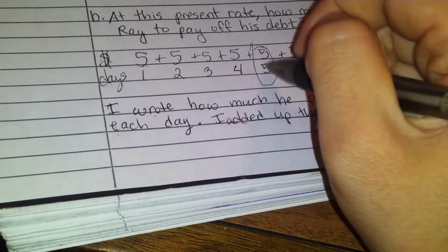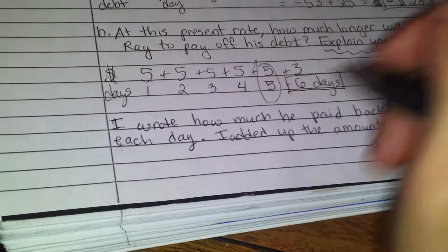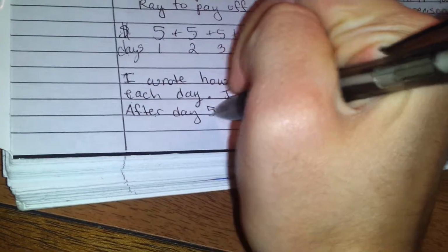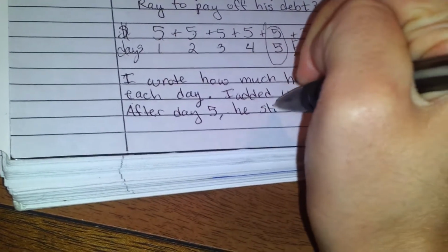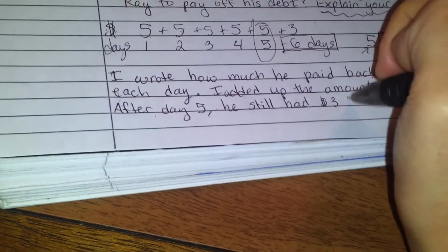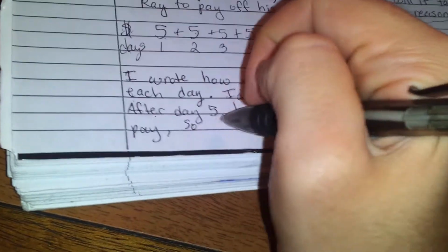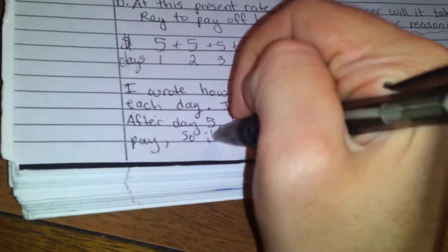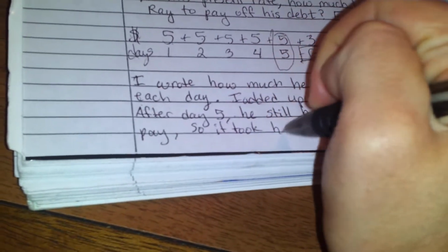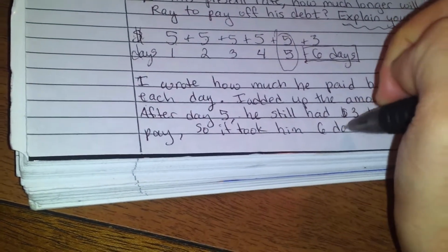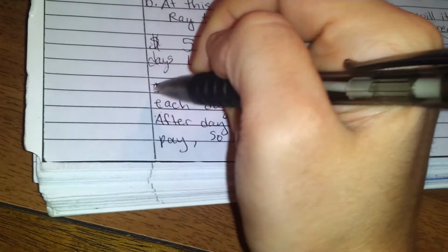We knew that after 5 days, he paid back $25. So I would say that after day 5, he still had $3 left to pay off. So he has to do that on a different day, right? He doesn't have it all on day 5. It took him 6 days. That would be a really excellent explanation.